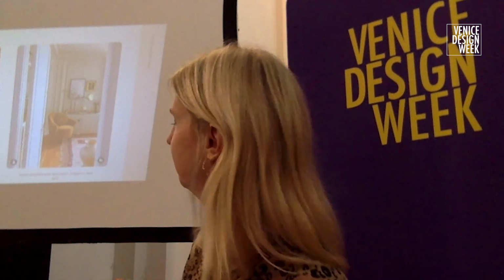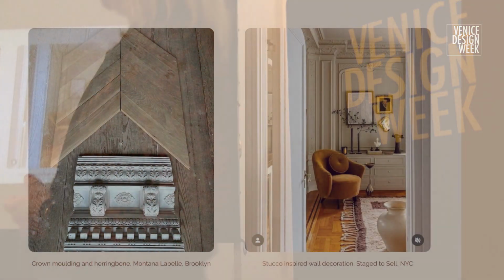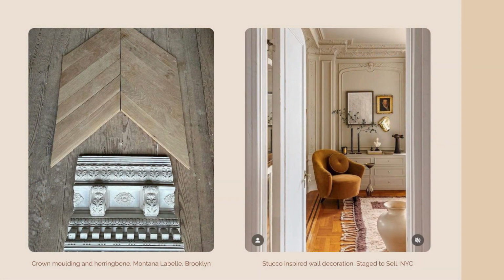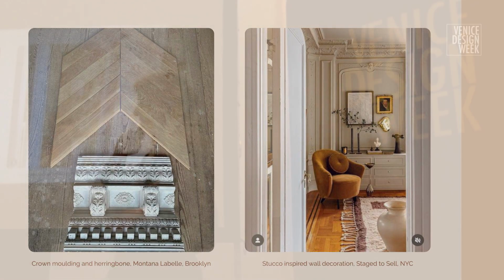Moving ahead again too, there has not been much crown molding in North America for the past few years. Things have been very minimalist and contemporary, and we're starting to see crown molding coming back again, especially with somewhat stucco details. So this is again Toronto designer Montana Labelle. This is on that same house in Brooklyn. You can see her plans for crown molding. Here we see stucco and crown molding in this house in New York City.